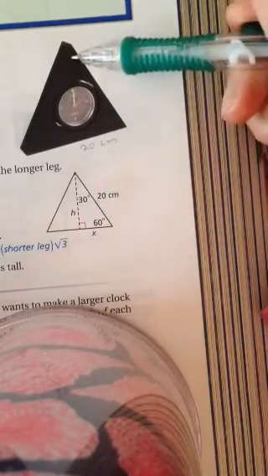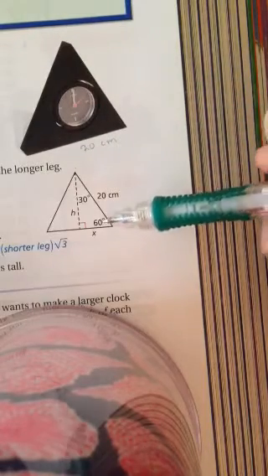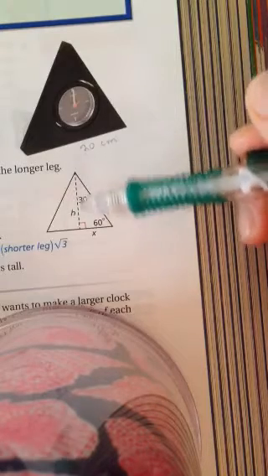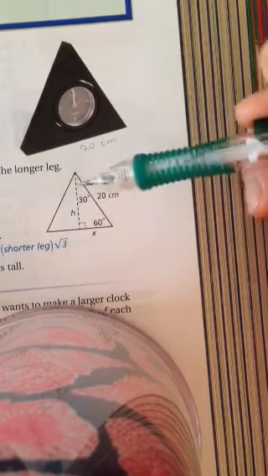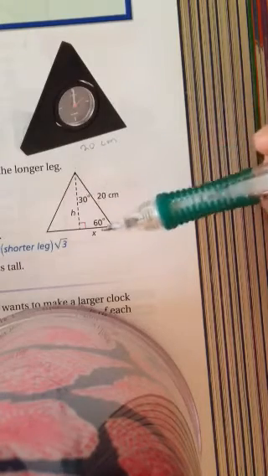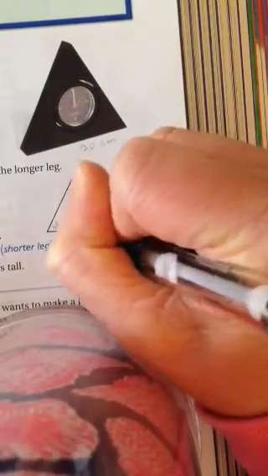So in the beginning this was 60 degrees, 60 degrees, and 60 degrees. We're still going to have 60 degrees here and here, but because we bisected this top angle, this side is going to be 30, and this side's going to be 30. So we've created a 30, 60, 90 triangle here, and we've also created a 30, 60, 90 triangle here.